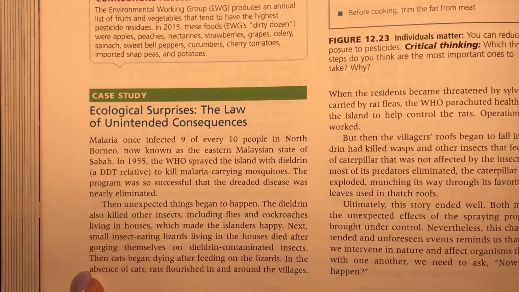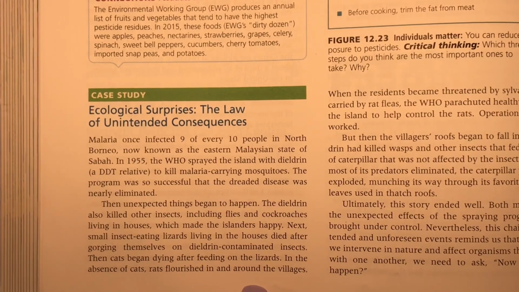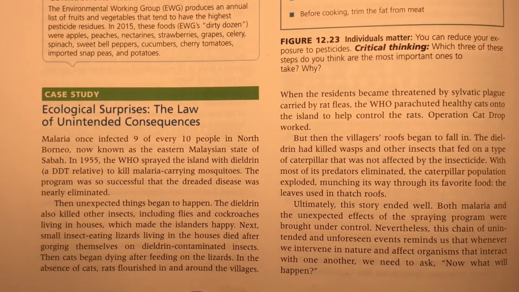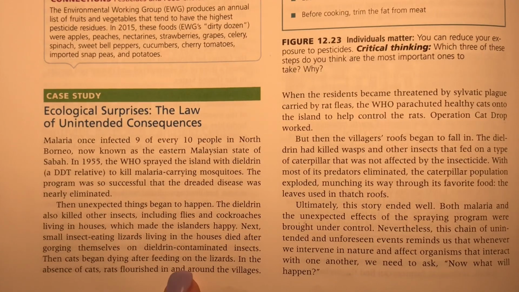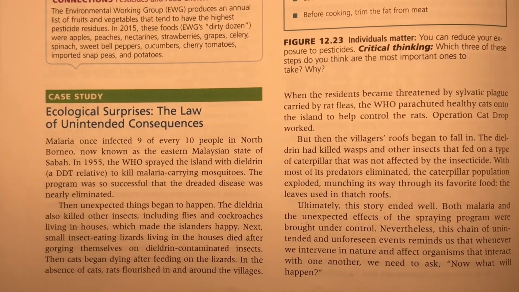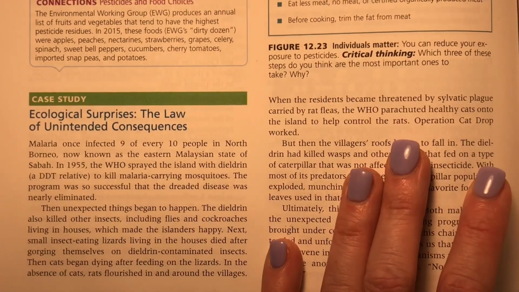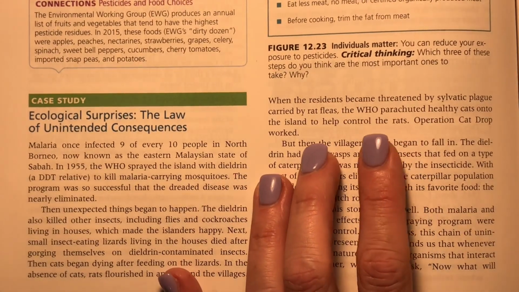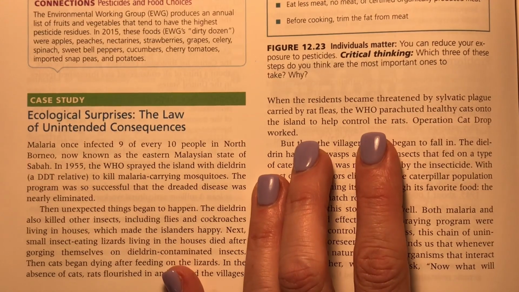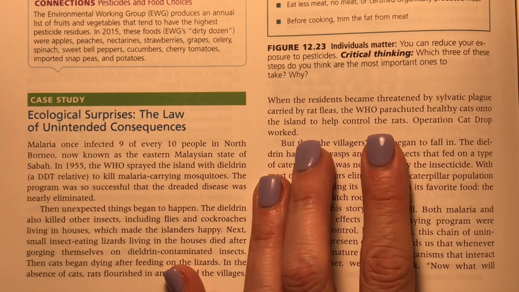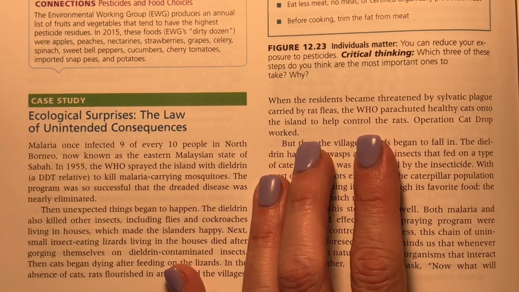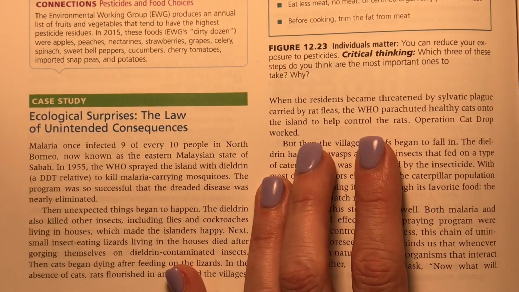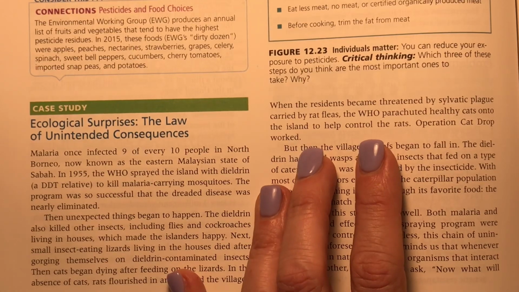Then the cats that lived in the villages that were there to control the rats that carried the plague started dying because they started eating those lizards. So then the rat population went nuts, which then meant that the plague also started killing people. So it was this whole unintended consequence. And then the World Health Organization had to get pilots from Great Britain. They rounded up all the stray cats they could find in England and literally parachuted them, not individually, they're not like wearing tiny little goggles and tiny little backpacks, but in boxes to Borneo so that they could go ahead and get the rat population under control.